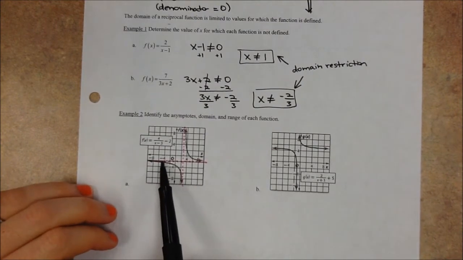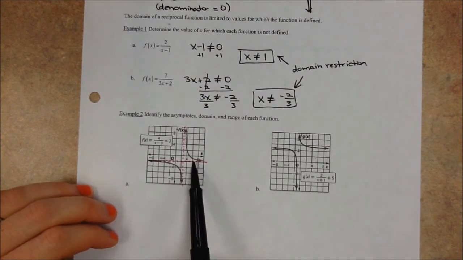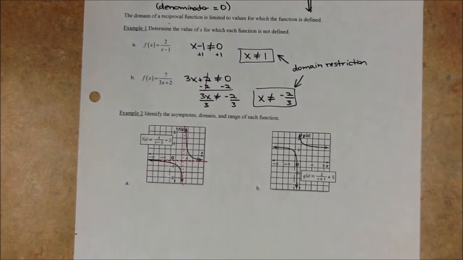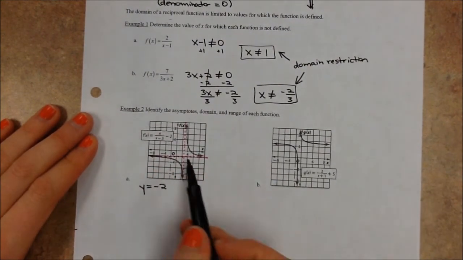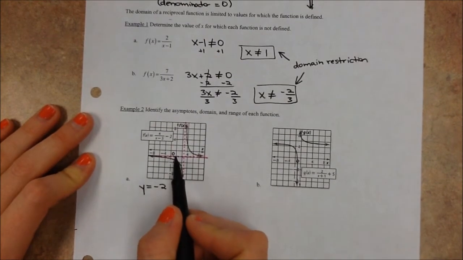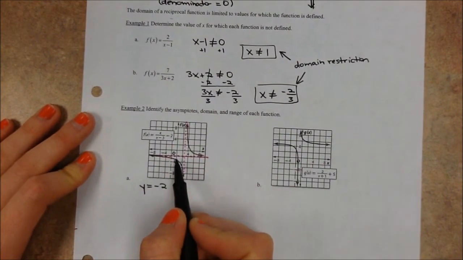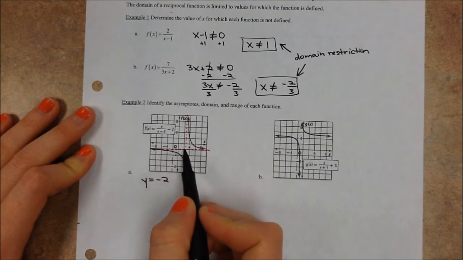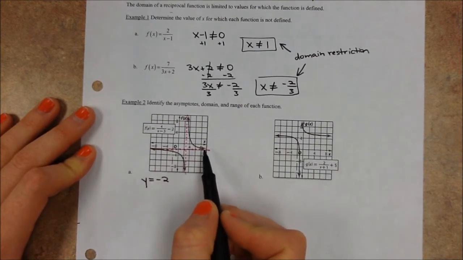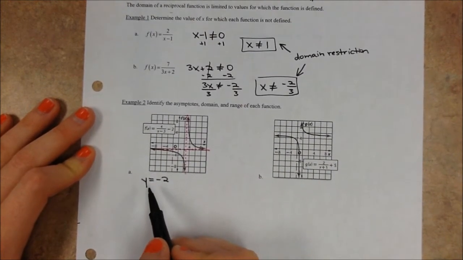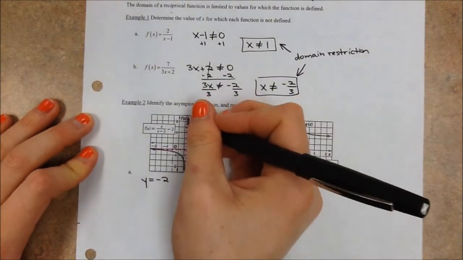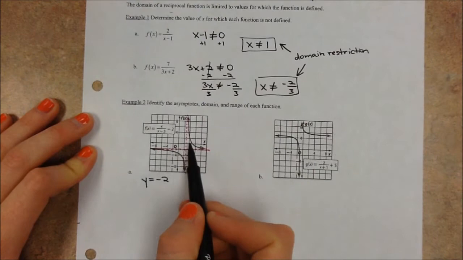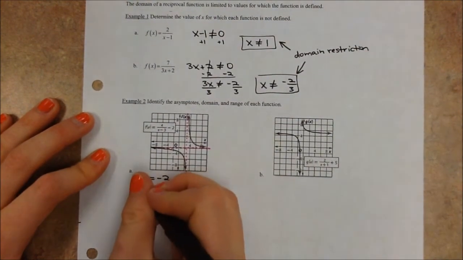So this line right here that I sketched in is the line y equals negative 2. You can see because it's scaled, that's negative 2, and the next one is negative 4. So this line right here is what my graph is going to get really close to, but not actually touch. That's my horizontal asymptote. Remember, y equals lines are horizontal lines. And then this line right here, if this is 2 and this is 4, we're going to say that's 3.